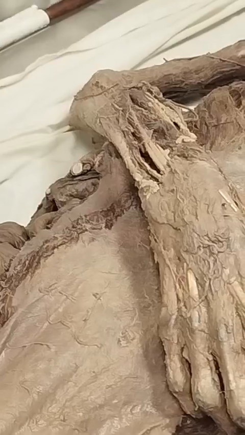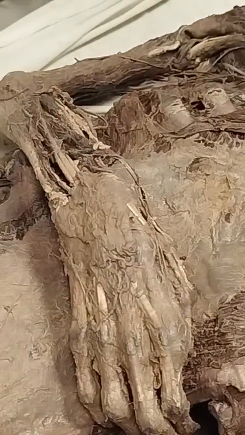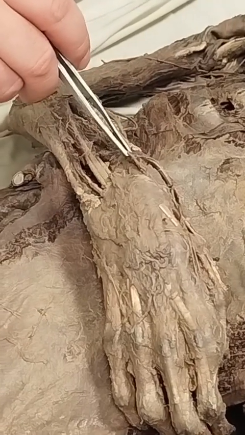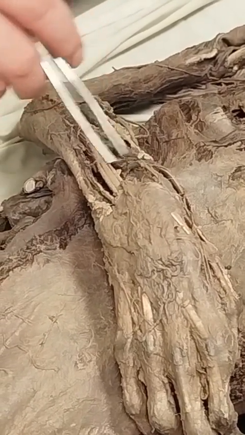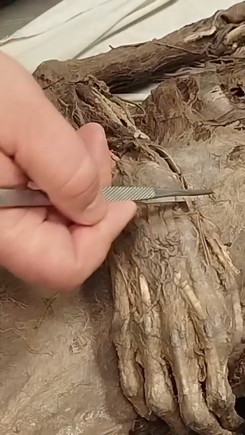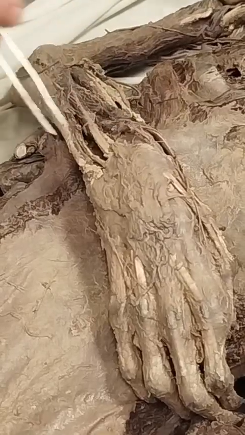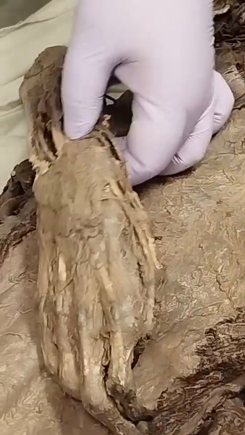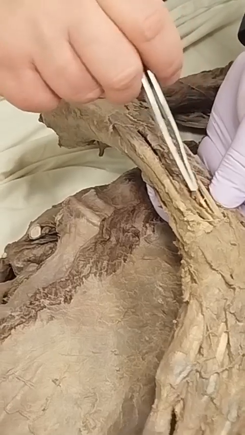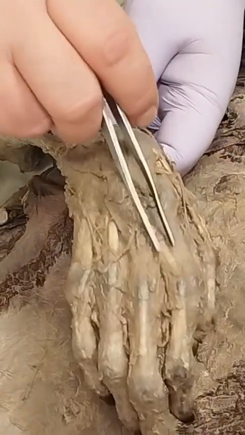And some deep muscles. First of all, musculus abductor pollicis longus here. Next is musculus extensor pollicis brevis. Next, musculus extensor pollicis longus. And musculus extensor indicis, the own extensor for the index finger. It is here. This is extensor indicis, this muscle. It goes to the index finger.